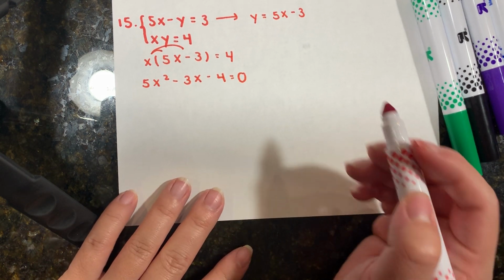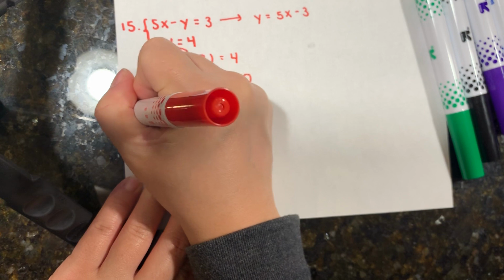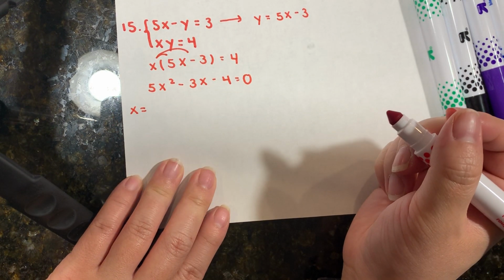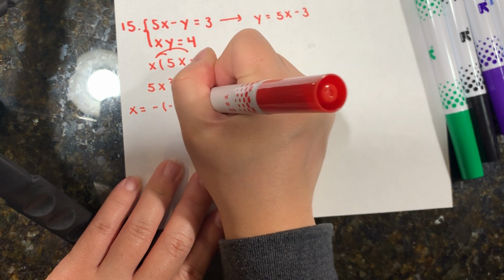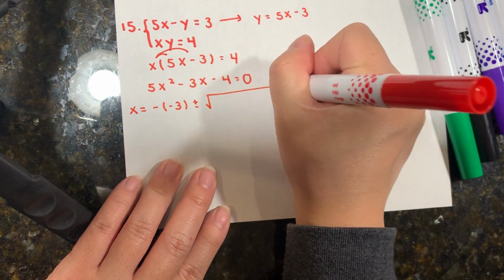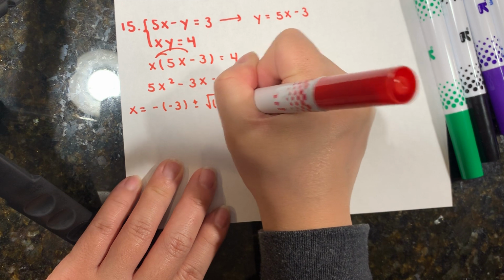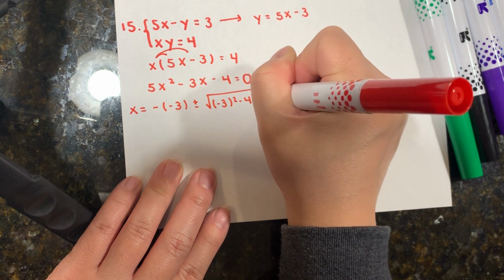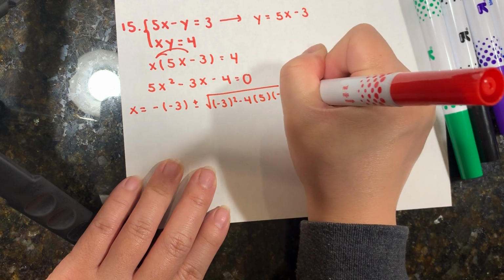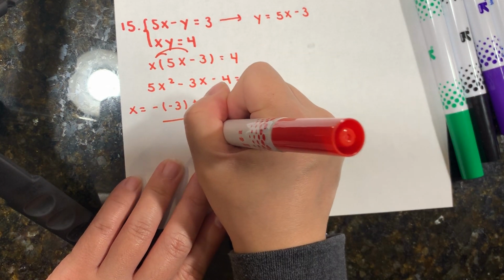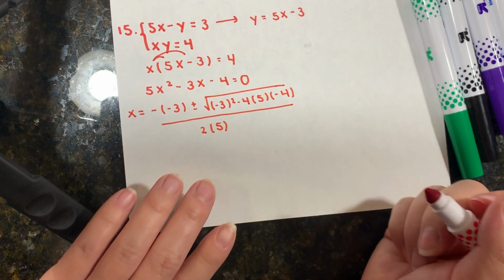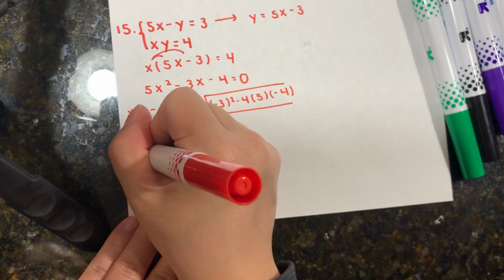Now I'm going to solve for x by not completing the square. I'm going to do quadratic formula. So x is going to be equal to negative b plus or minus the square root b squared minus 4 times a times c all over 2 times a. So two negatives are going to make a positive.